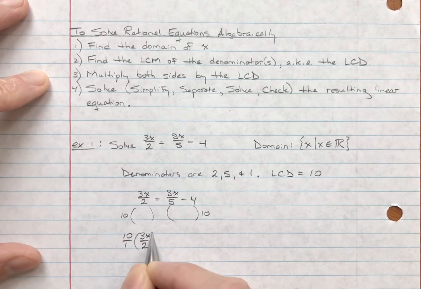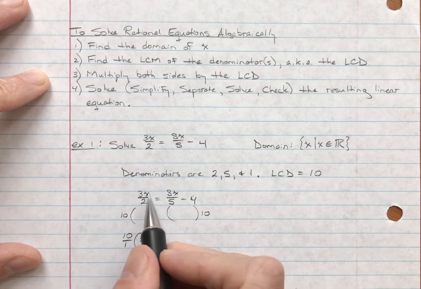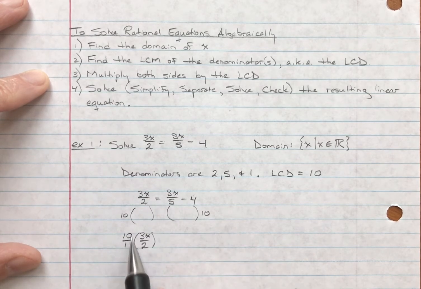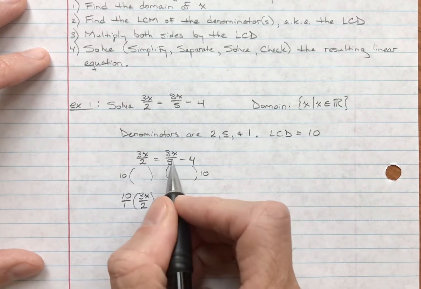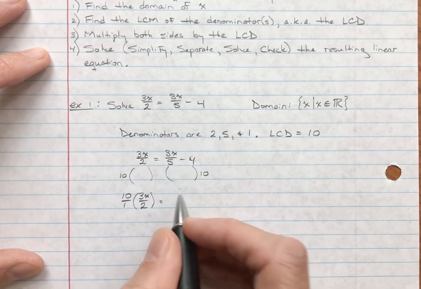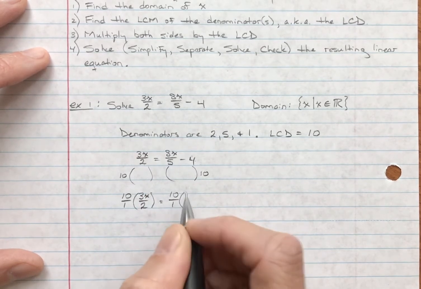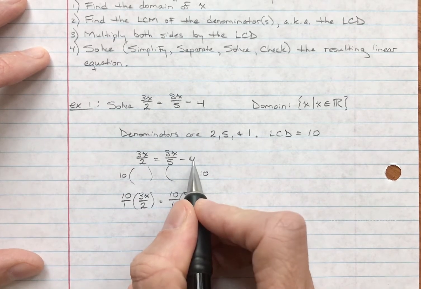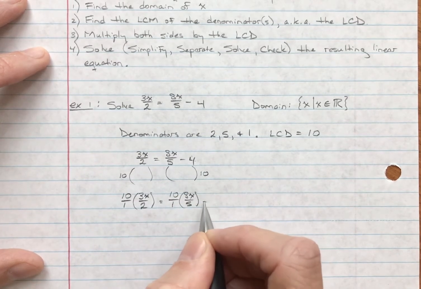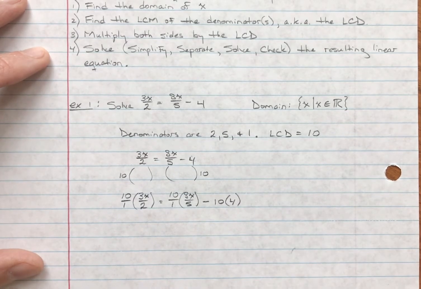Again, I haven't done any math, I'm just indicating I'm going to multiply the left side by 10, and since the left side is a fraction, I'm going to write 10 as a fraction. Okay, on the right side, I need to multiply each term by 10. This first term is a fraction, so I'll write 10 as a fraction. The second term is just a whole number, so I'll write 10 as a whole number. Okay, multiply everything on both sides by 10.